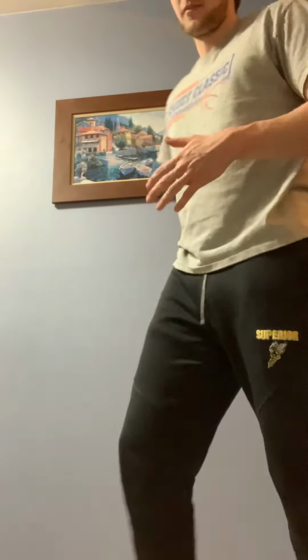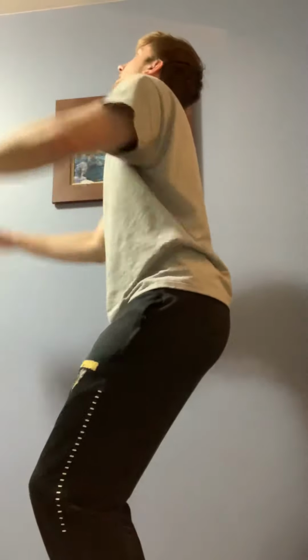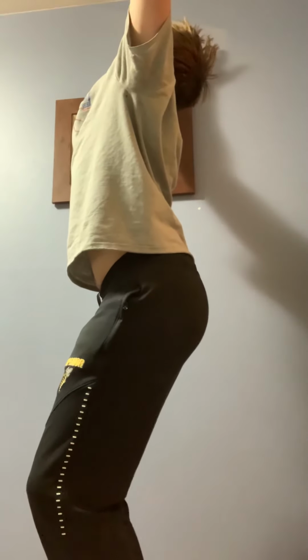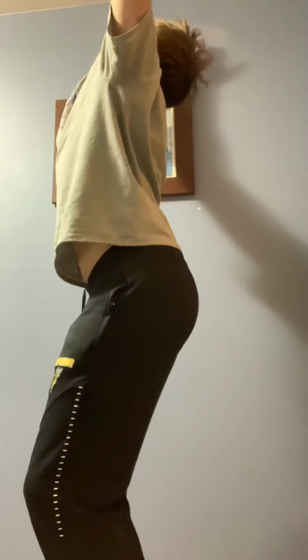An exercise you can do, I'm not going to do it because I'd have to get on the floor, but you lie flat on the floor and your arms are up above you, and it's called a Superman, and you extend your neck and head back like this, lift up, and you repeat that. You also lift your legs up too.